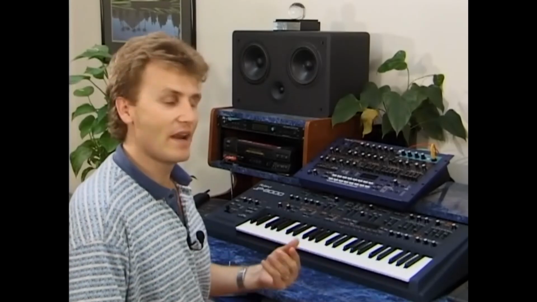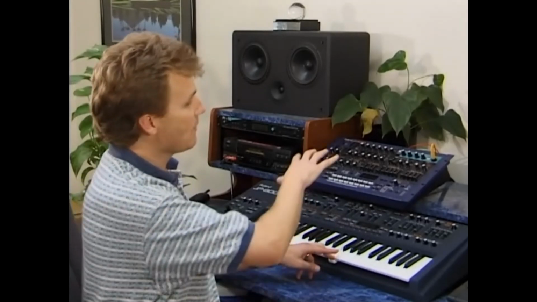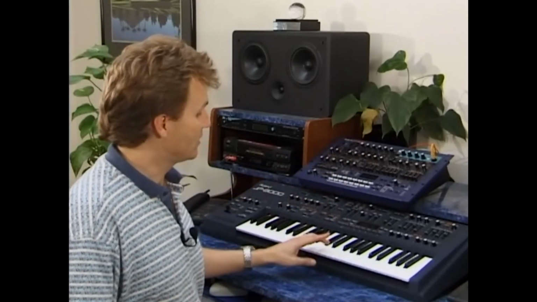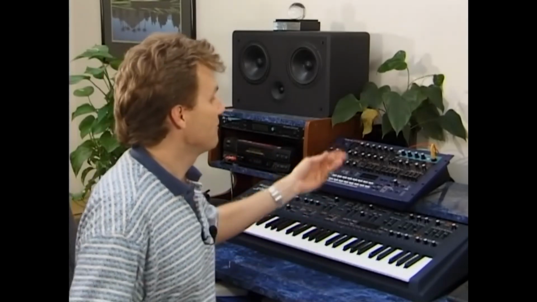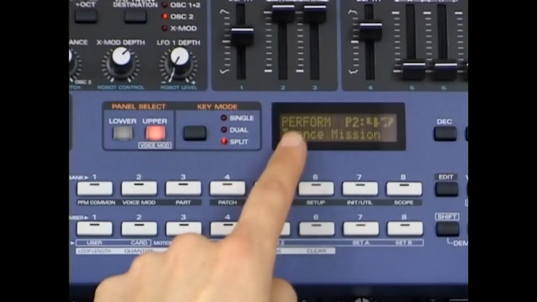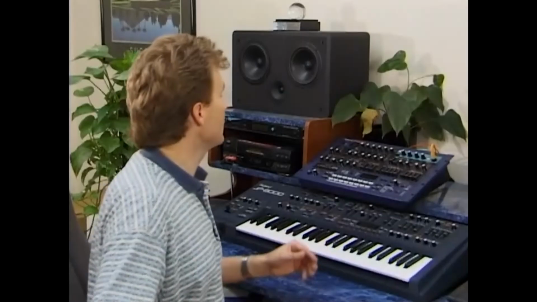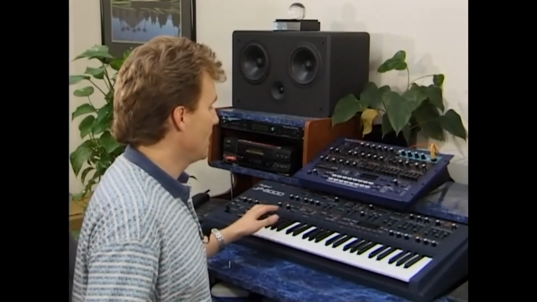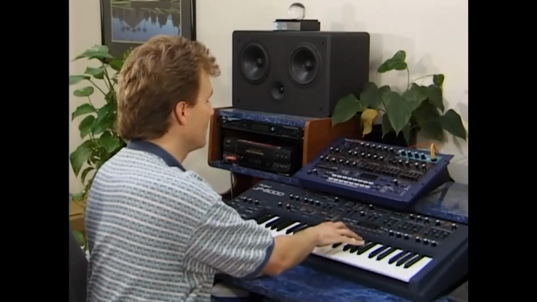Now, normally, whenever I hit the keyboard, the amp and the filter do their things, and whenever I want to re-trigger the amp and filter, I need to re-trigger those keys to let the amp and filter do their things. Well, with individual trigger, I can re-trigger the filter and amp from someplace else. Here's an example. Bring up performance P2 number 47, transmission. This is an interesting patch because when you first bring it up, actually nothing happens. It's actually a split that has an arpeggiator on the left hand that does nothing but trigger the right hand. Check it out.